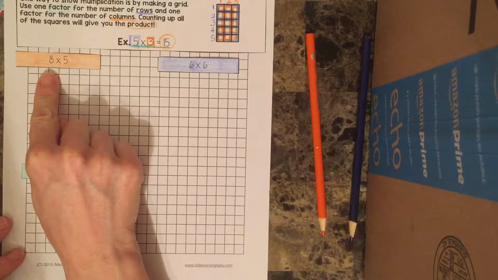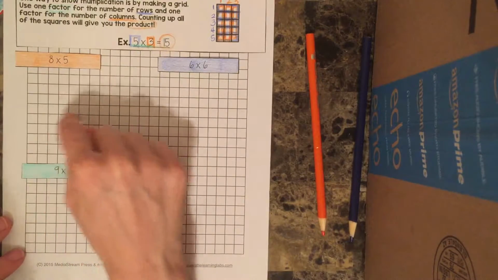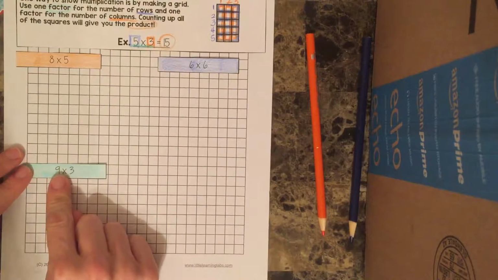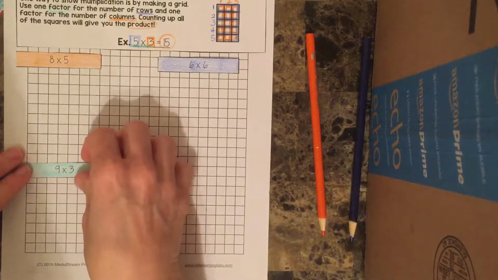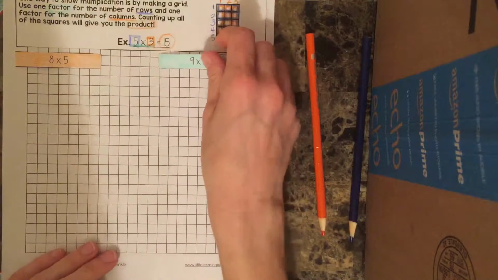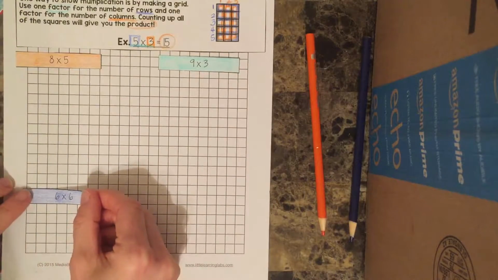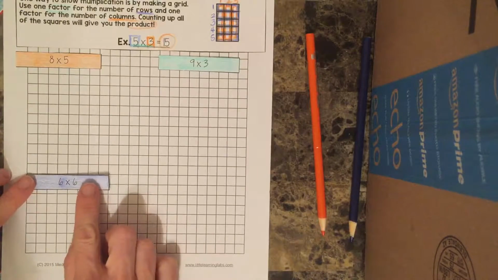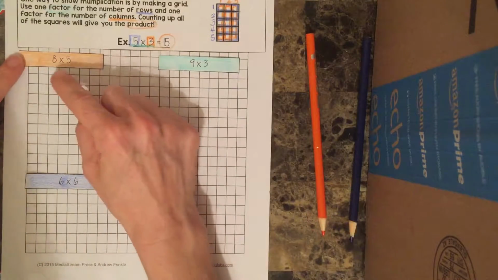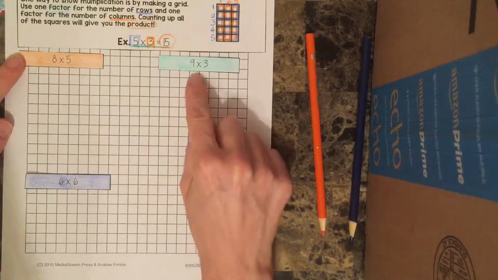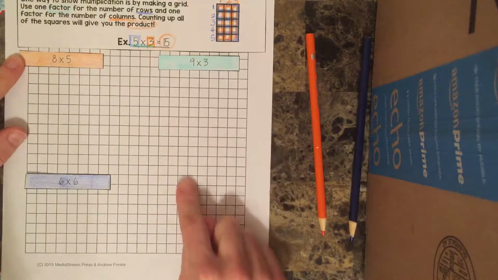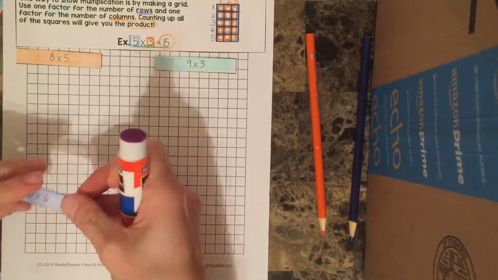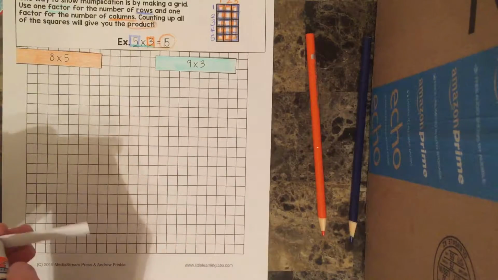Let's see, this 8 is going to be 8 rows. 1, 2, 3, 4, 5, 6, 7, 8. Okay, good. That does leave me enough room. Now this one's 9 rows. I will not have enough room, so let me switch these. Okay, I need 6 rows. 1, 2, 3, 4, 5, 6. Okay, a little careful planning here so that you have enough room under 8 times 5 for 8 rows, enough room under 9 times 3 for 9 rows, and enough room under 6 times 6 for 6 rows. I think I've planned enough room here.